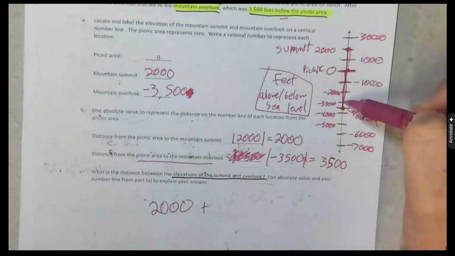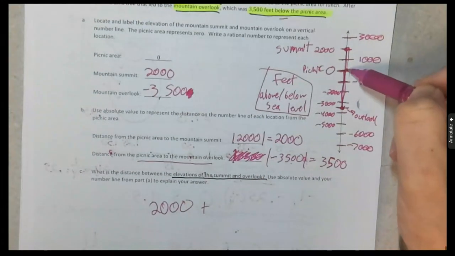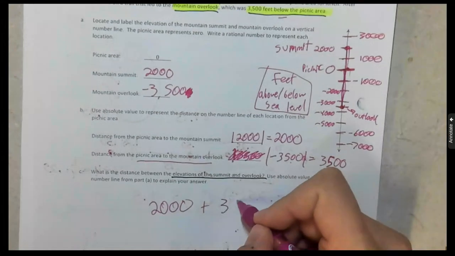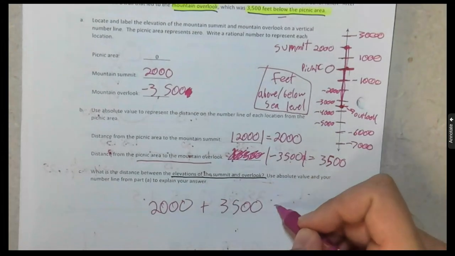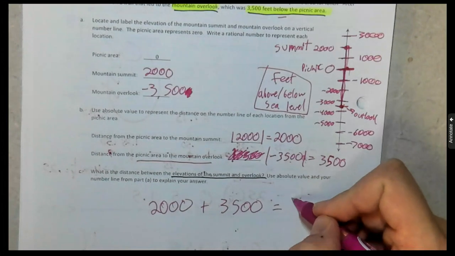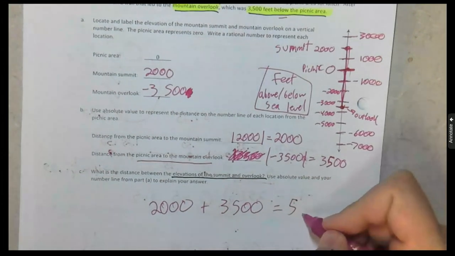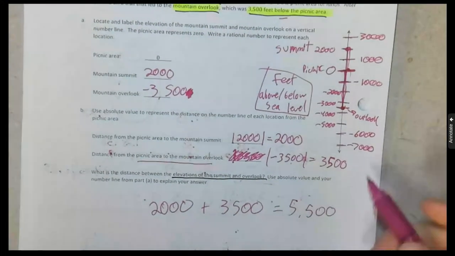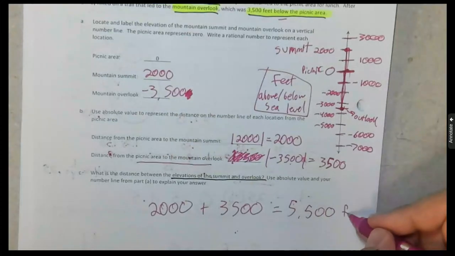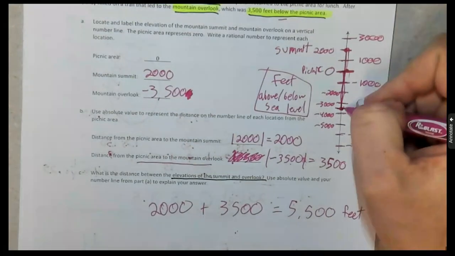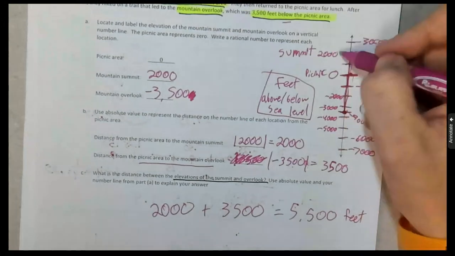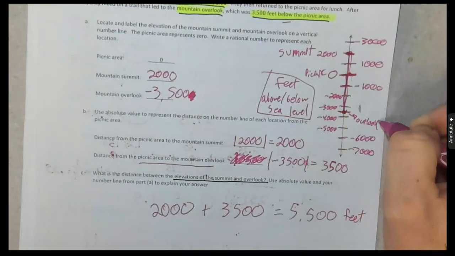Then from the outlook back to picnic, we know that's 3,500. So just add those together. 2 plus 3 is 5. It is 5,500 feet apart from each other, from the summit all the way down to the outlook.